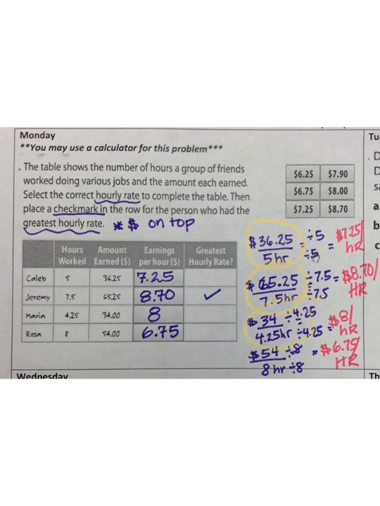Then for Maria, you take $34 and divide by 4.25, and you get $8 an hour. And then the last one, for Rosa, we have $54 in 8 hours, which translates to $6.75 per hour. Looking at these, the one that has the greatest hourly rate will be the one that is the most money, and that would be for Jeremy, $8.70.